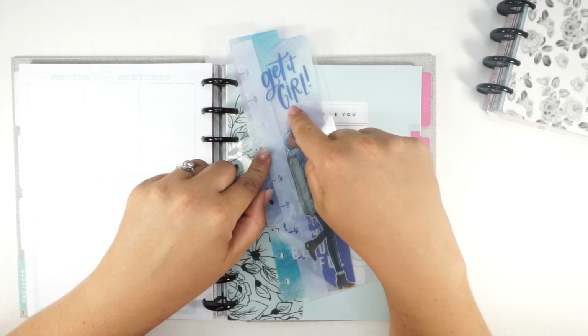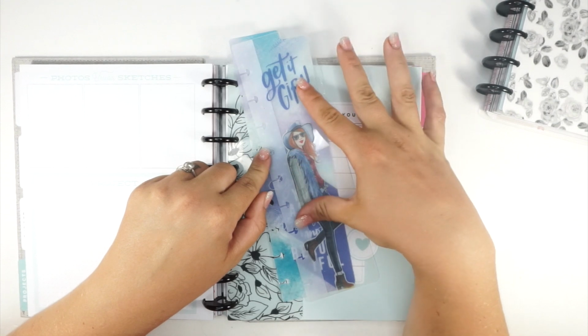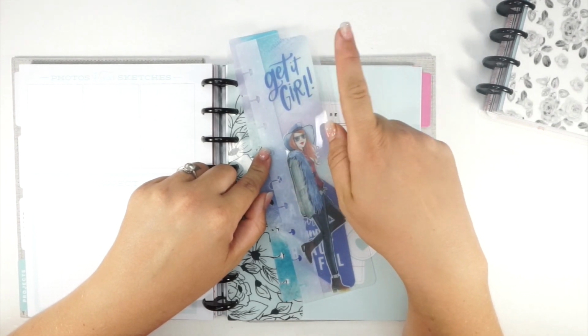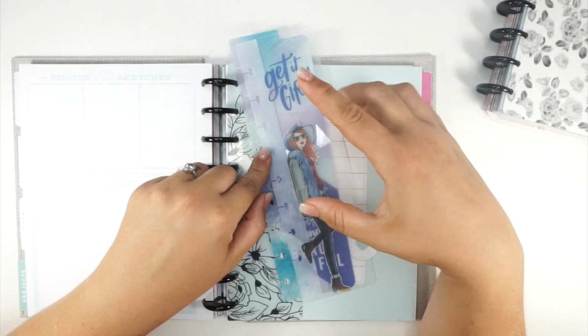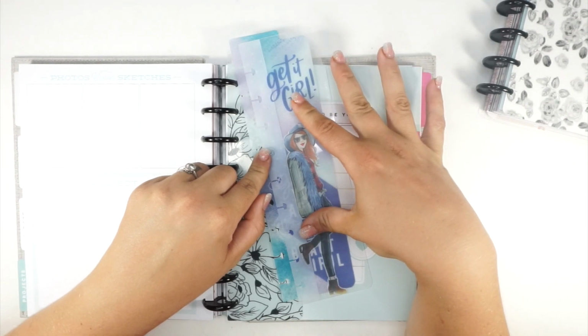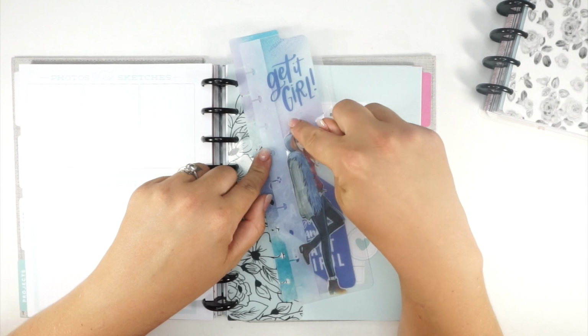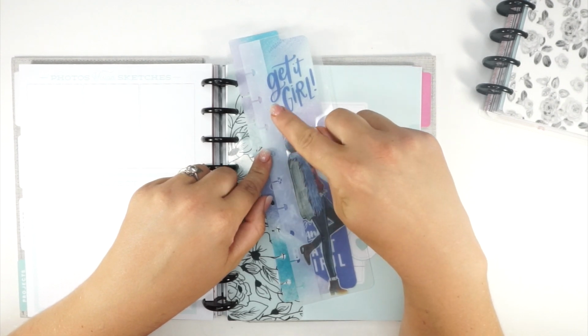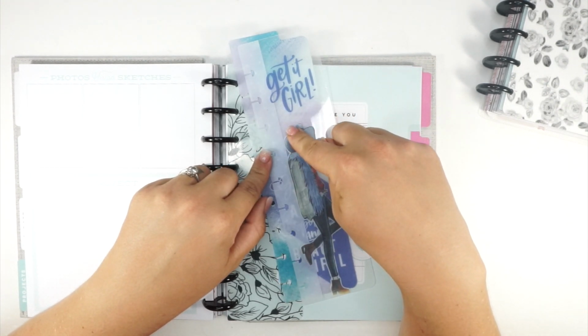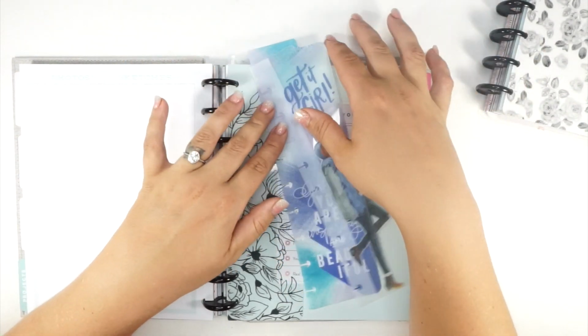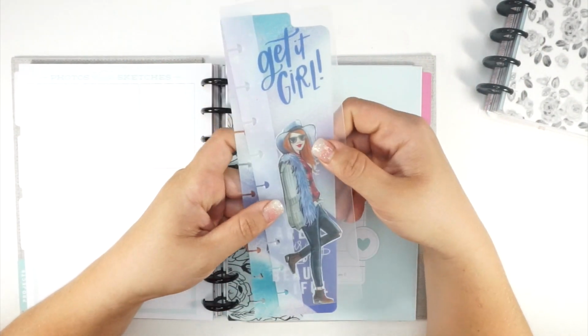You can get them in a 3-pack where they come with 2 of the dashboard size, which I'll show you in a little bit, and maybe 1 of these. They will come inside of a planner. I've seen them come inside of a teacher planner before, but it really just depends. So there are a variety of places where you can buy them.